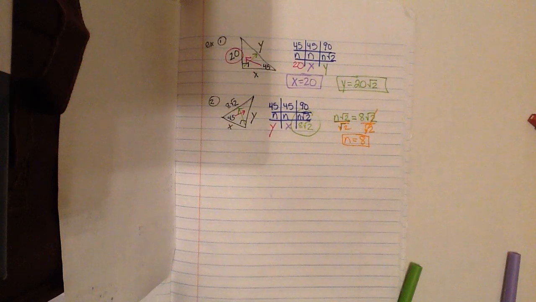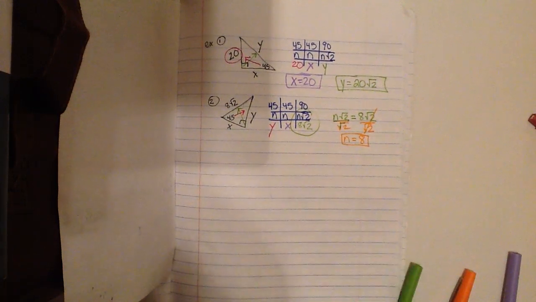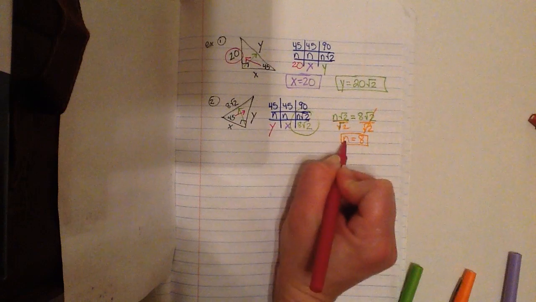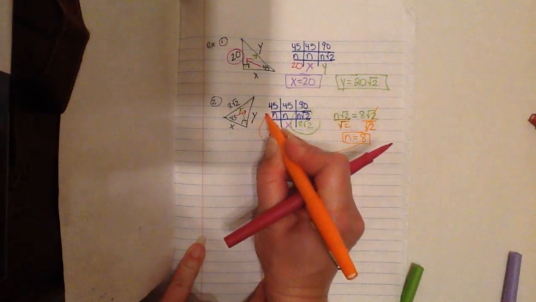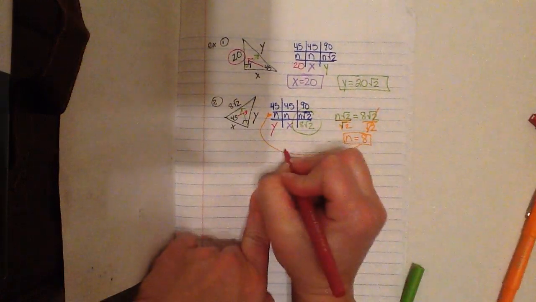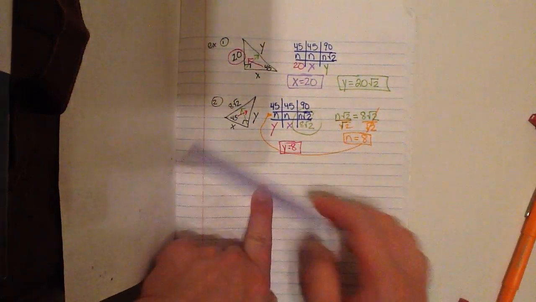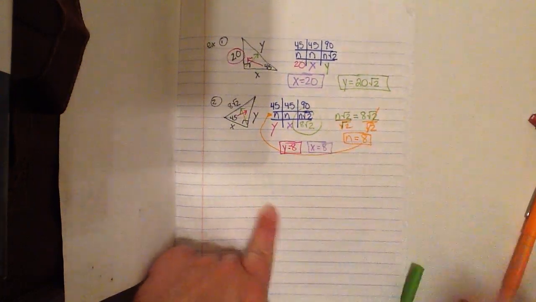Those will cancel out. Okay, so if n is equal to 8, which I shouldn't have boxed that, so ignore that that's boxed up. All that's going to do is help me here, because if n is 8, that means y is going to equal 8, and that means x is also going to be 8.